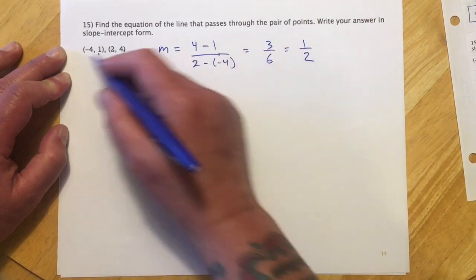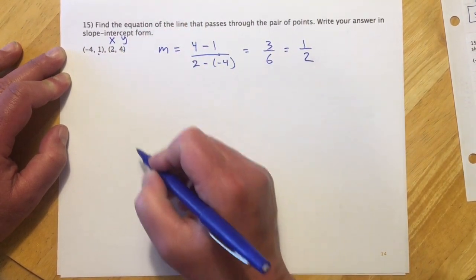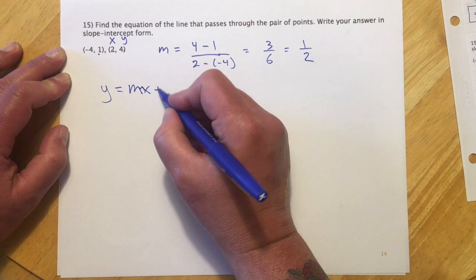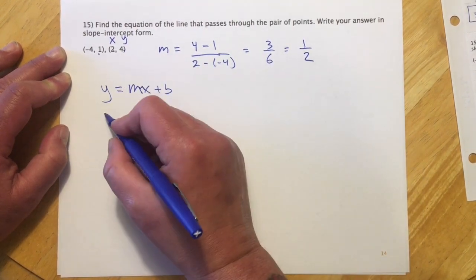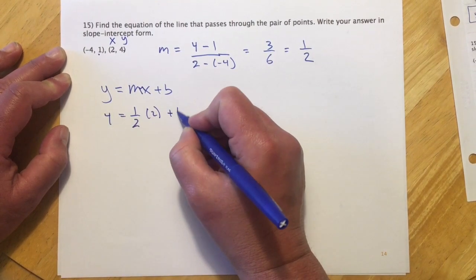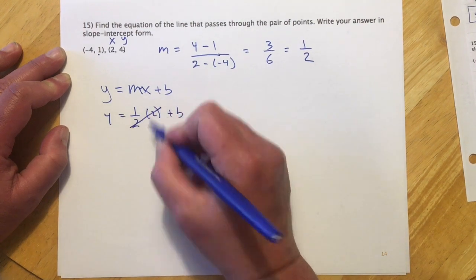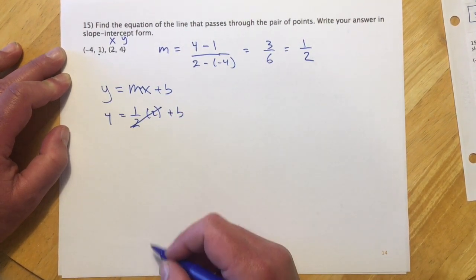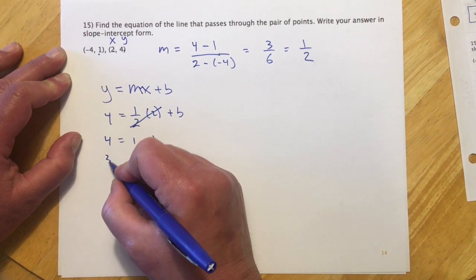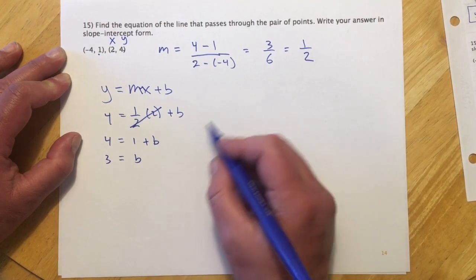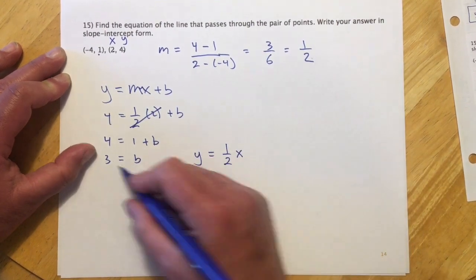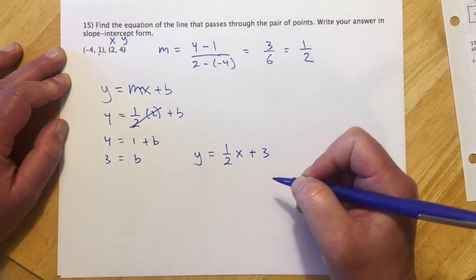So now I have my slope, and I can use either of these points. I'm going to use the one without the negative sign. And I'm just doing what I just did in the last example. Oops, that's supposed to be an m, x plus b. So I'm just going to put y in is 4, m is 1/2, x is 2, and then plus b. And this time I'll show this as a cancel, so I'm just going to cancel out those 2's. I get 4 equals 1 plus b, and then scoot the 1 over, and that will be 3 equals b. So my answer, make sure to remember to write down the answer, y equals 1/2, that was my slope, x, and then plus my y-intercept, b.